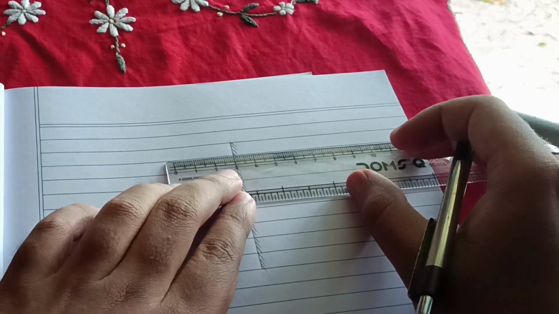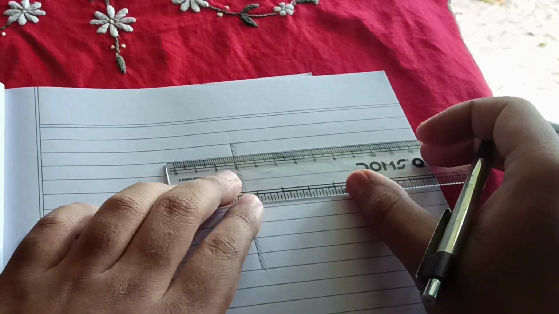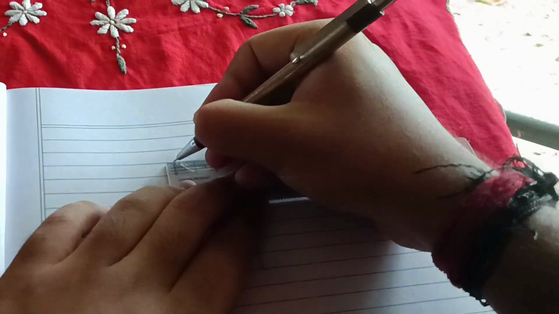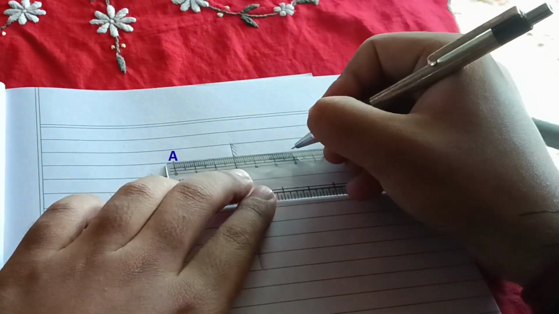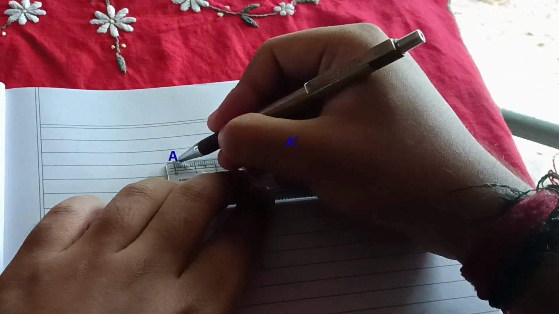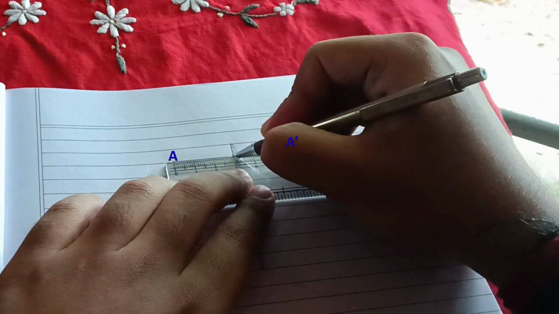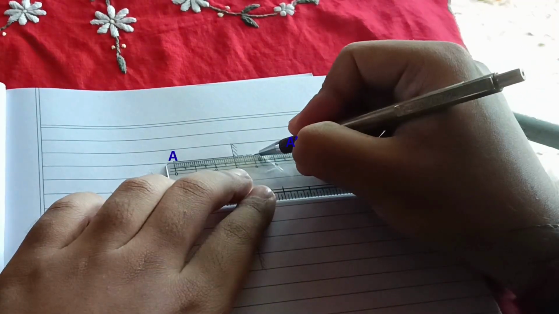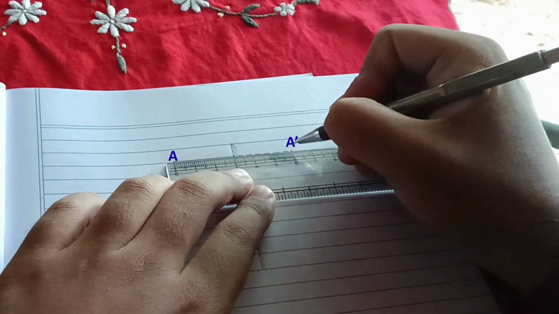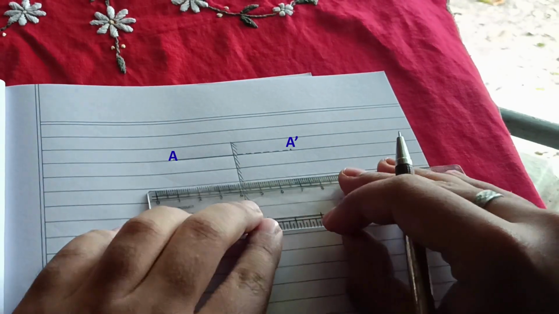Align your ruler's 3 cm mark with the mirror. Put a dot at 0 cm. This will be the object, and another at 6 cm. This will be the image. Pro tip: use a solid line for reality in front and a dotted line for the virtual path behind.